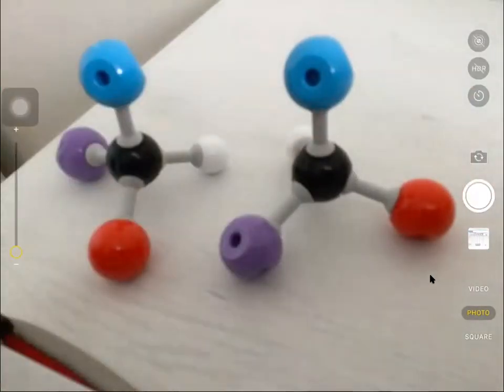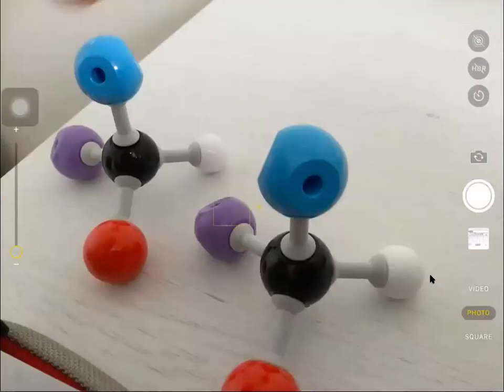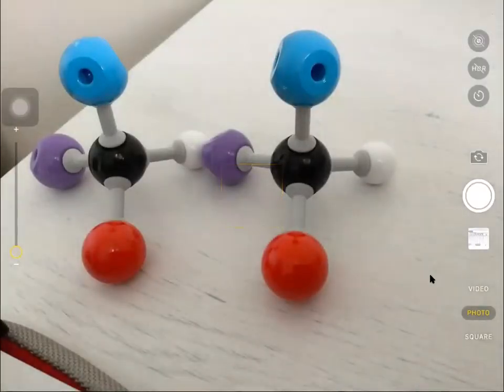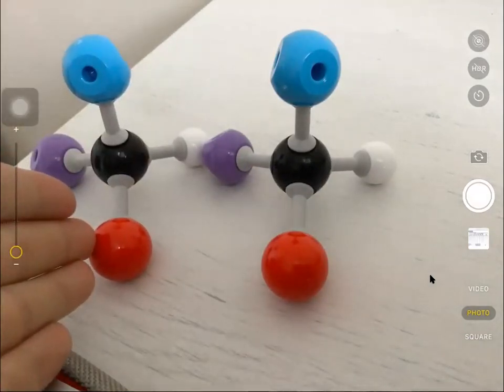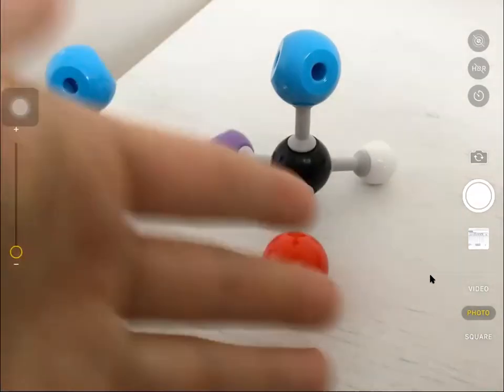Okay, so that's a new molecule I get. And if I rotate it a little bit, you can see I go back to the original one. So when you take an even number of steps, you actually go back to the original one. But if you take an odd number of steps, you will change it into an enantiomer.